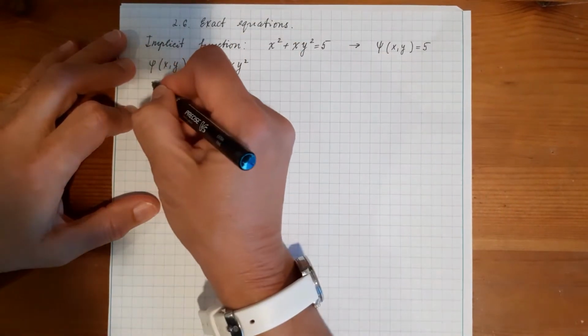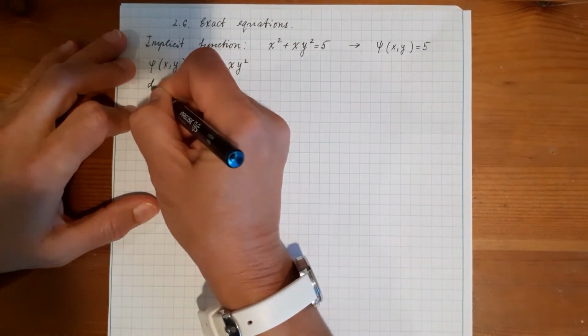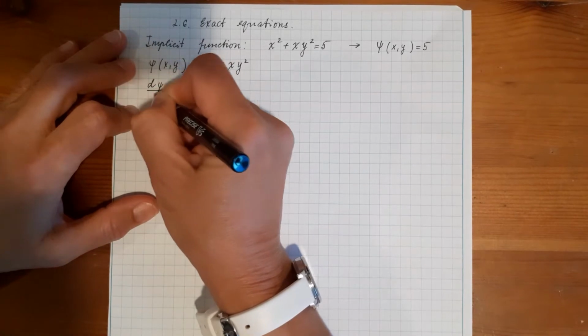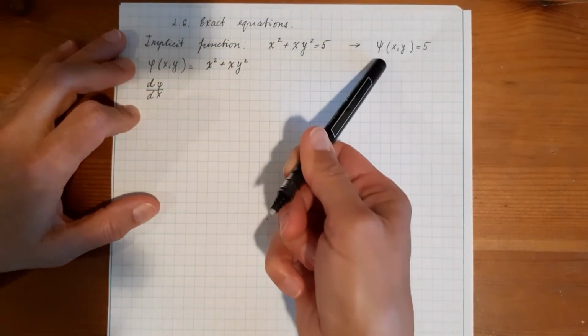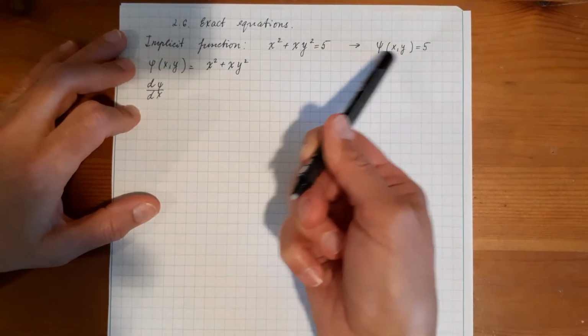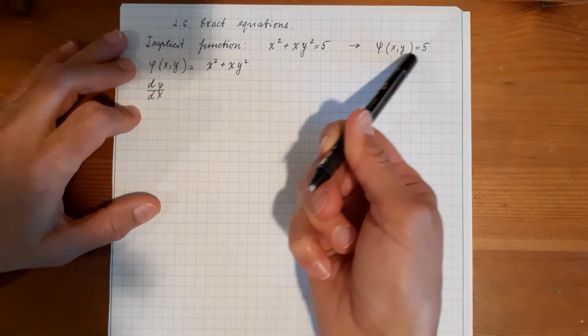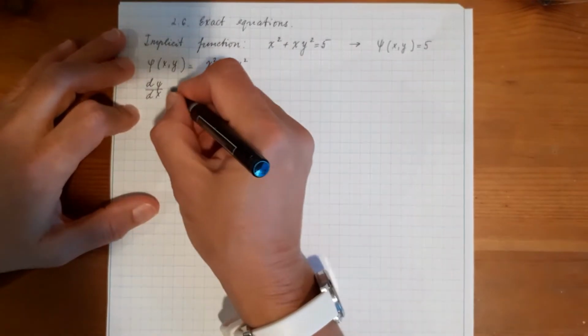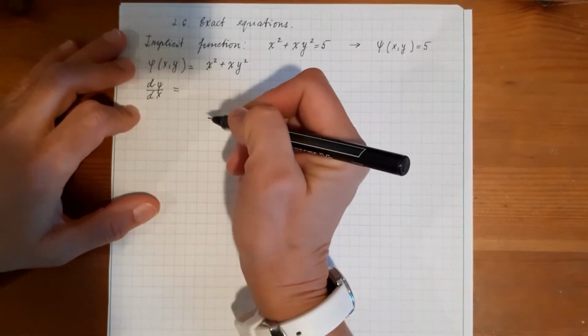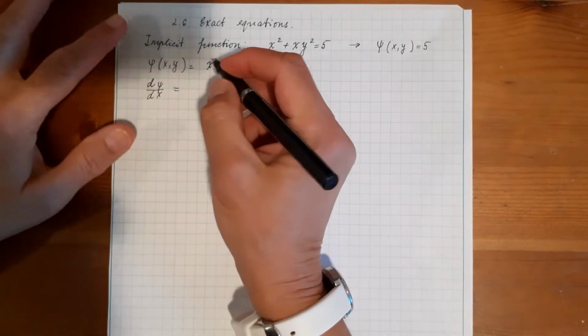Now guys, I'm going to differentiate this equation by x. Because the equation is phi equals 5, the derivative is 0, and it's not going to be too difficult. So how do I usually do this?